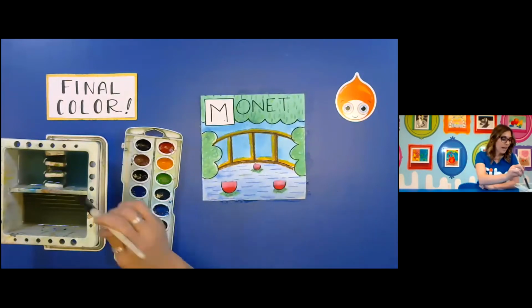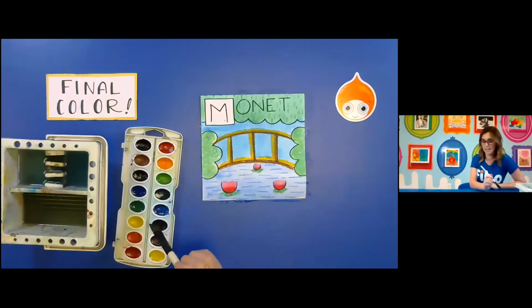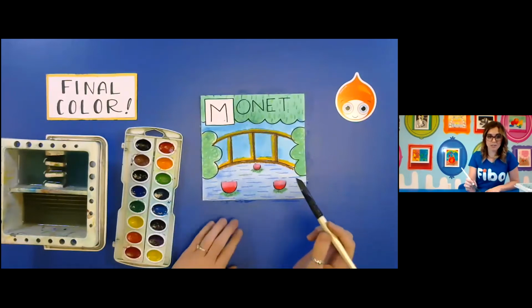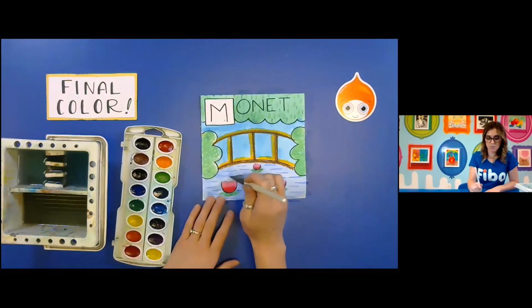Now I'm going to add one more color to my water. I'm actually going to be adding some red violet. You could do purple, you could do a different shade of blue. And I'm just going to be adding some lines onto my water.